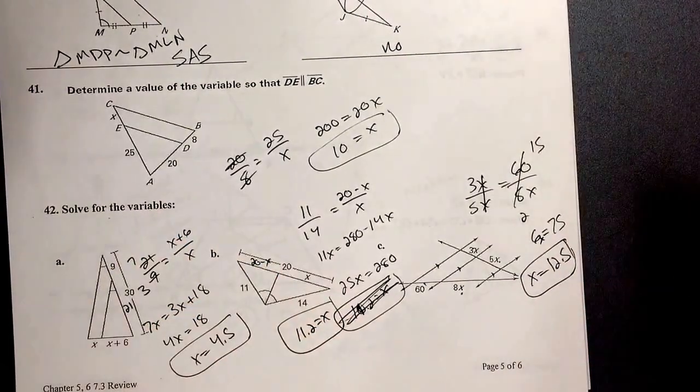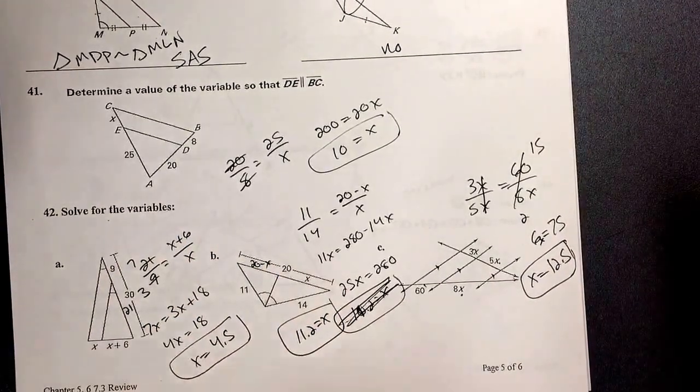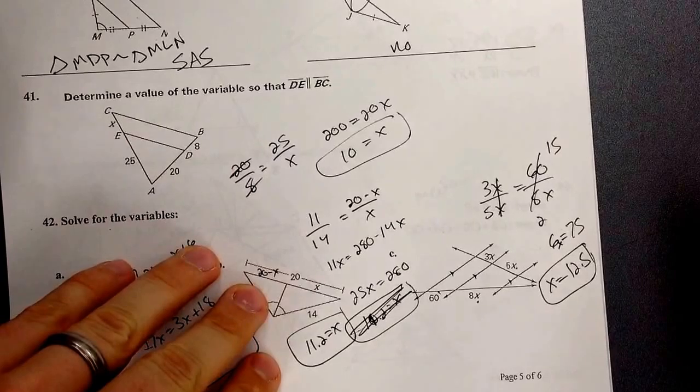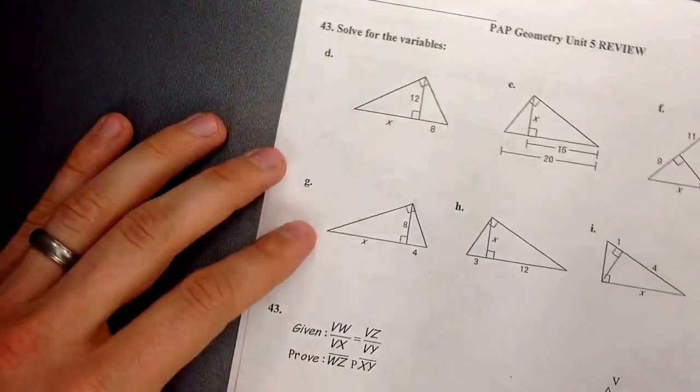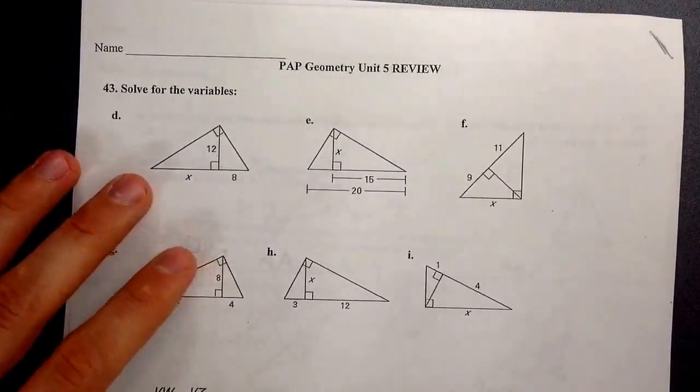Looking good. Last page coming up. Checking that, making sure. Here we go. This time we're gonna have to cut the video. Go one more video.